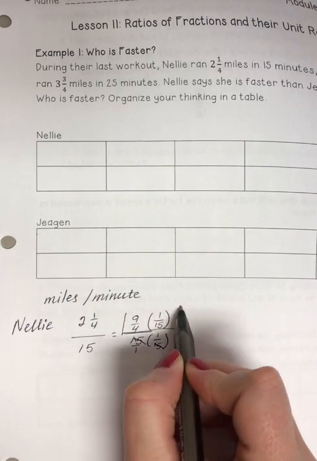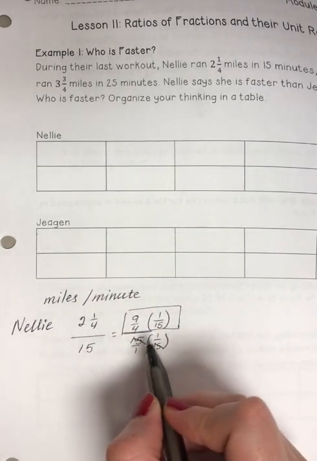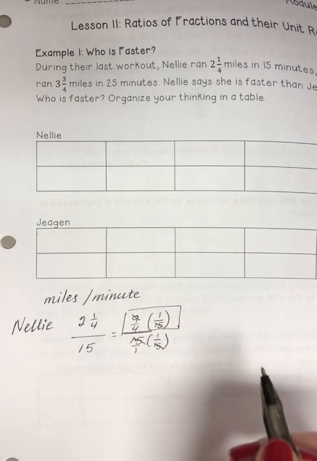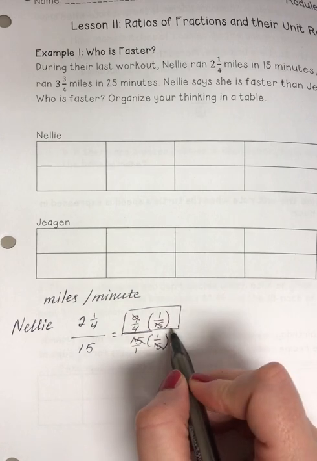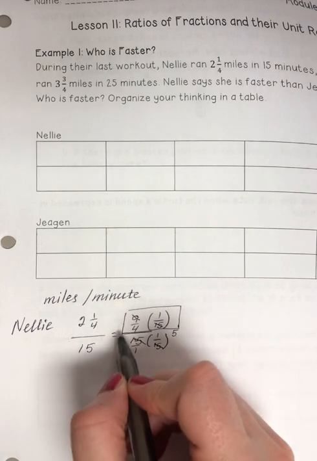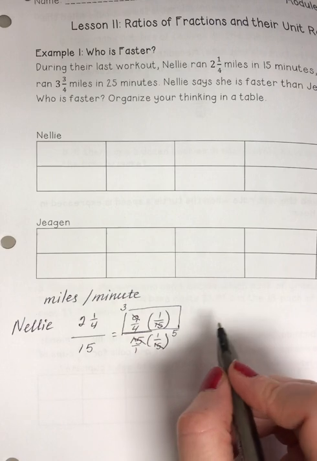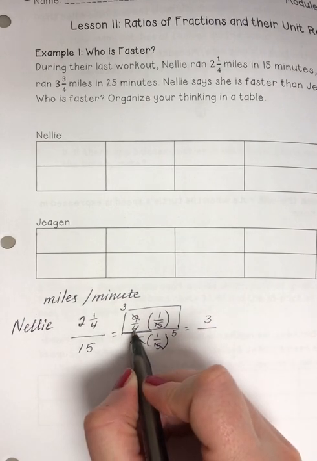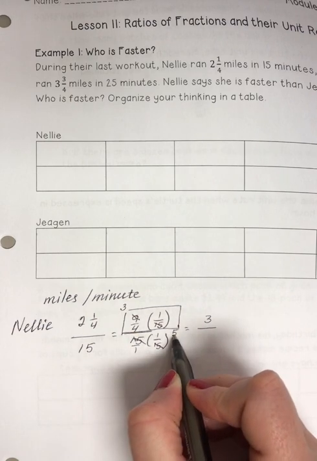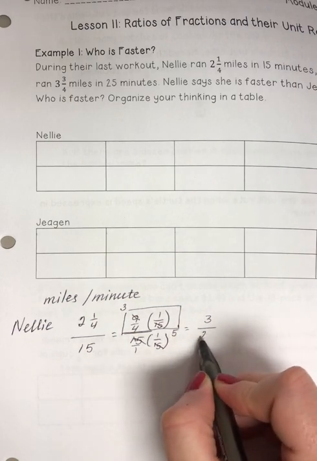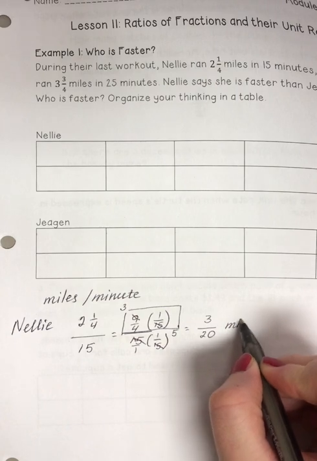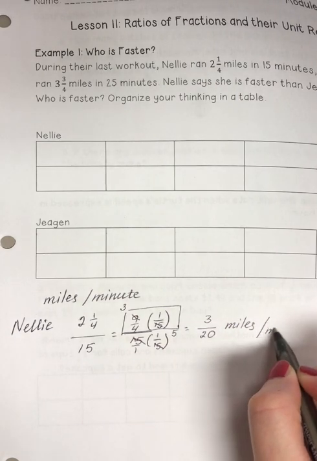All that is left is this part. I'm multiplying 9/4 by 1/15. I can simplify 9 and 15 by 3. I can divide both of them by 3: 15 divided by 3 is 5, and 9 divided by 3 is 3. So I will get 3, and I have 4 in the denominator multiplied by 5 in the denominator, and that is 20. 3/20 is my answer. 3/20 miles per minute.